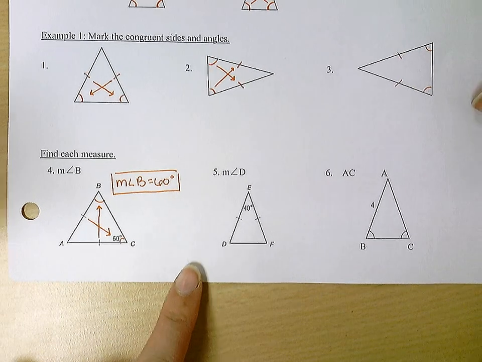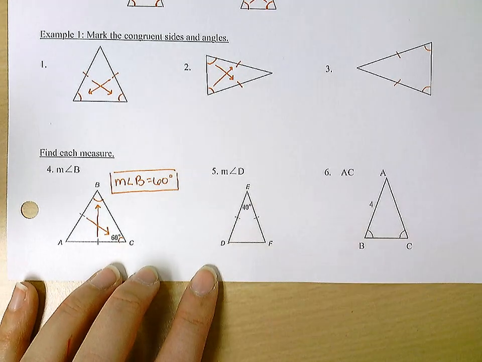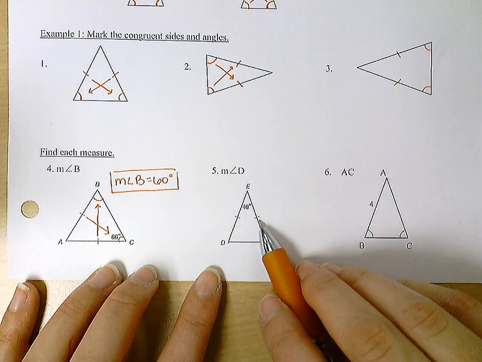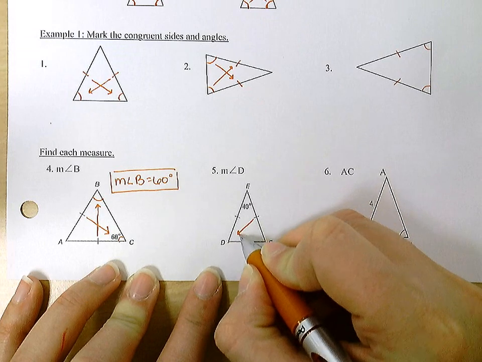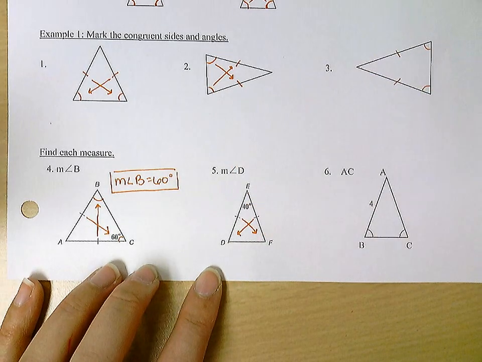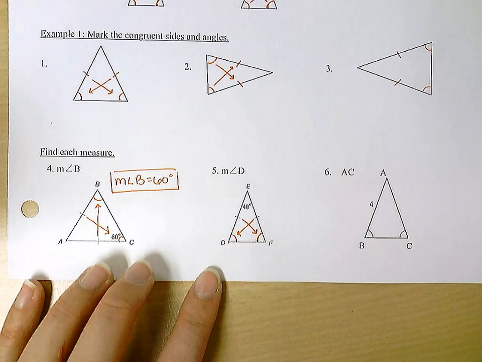Okay, another example, number 5. We want to find the measure of angle D. So that's this one right here. Again, I have my markers to show those sides are congruent. So I'm going to look at the angles that would be congruent. Those are opposite angles. So mark those as congruent.